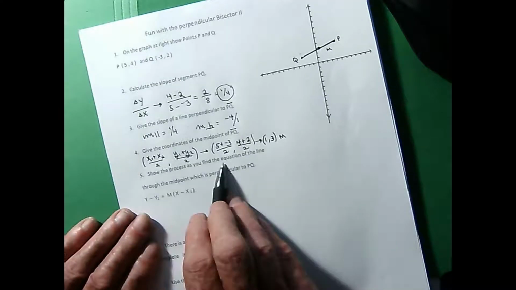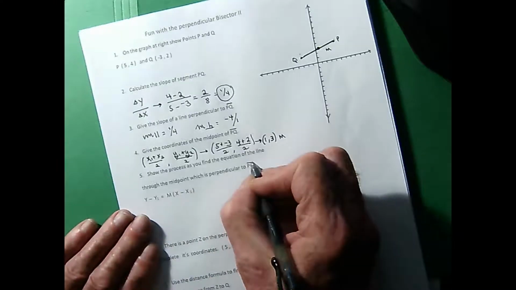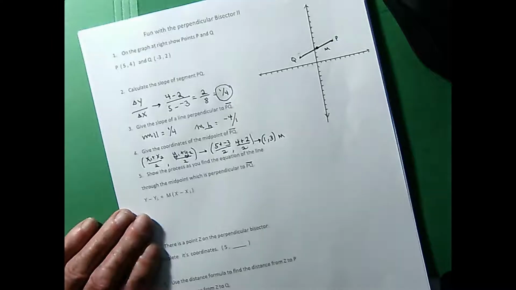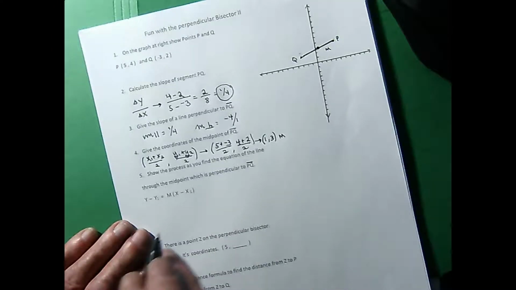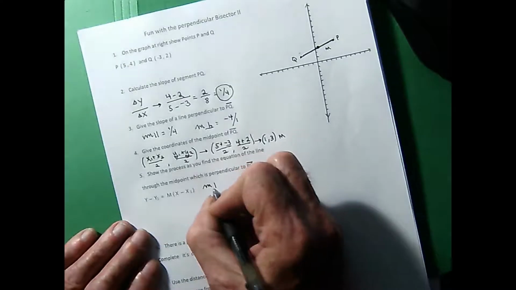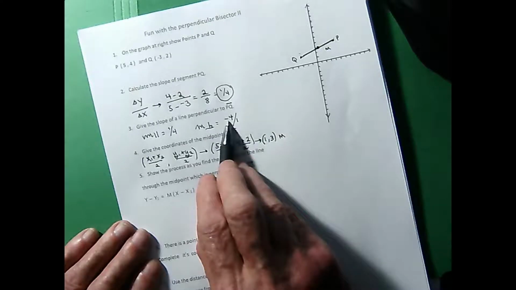Show the process as you find the equation of the line through the midpoint which is perpendicular to segment PQ. We have that formula, and we know what slope to use. We'll use the slope of the perpendicular line, because we want to get that perpendicular bisector. The perpendicular slope was negative 4 over 1.